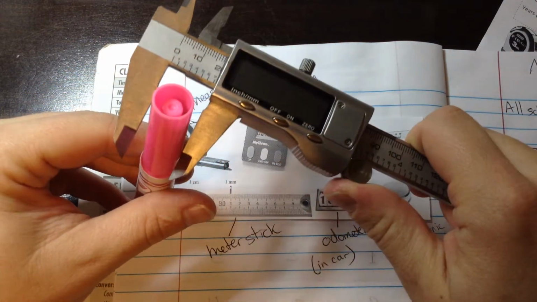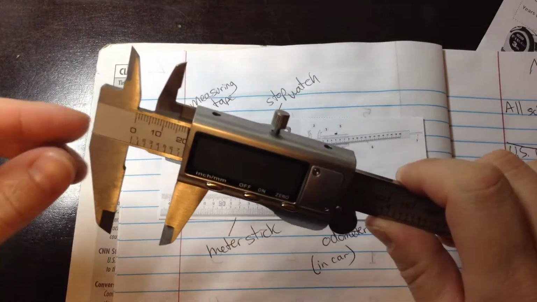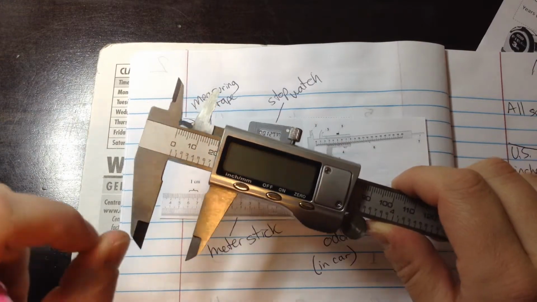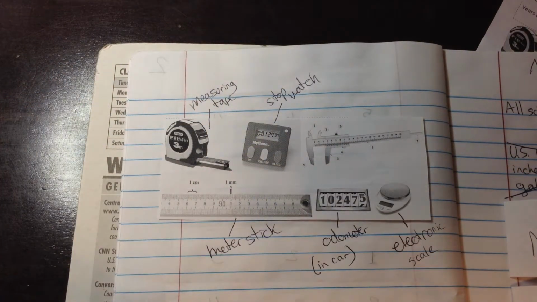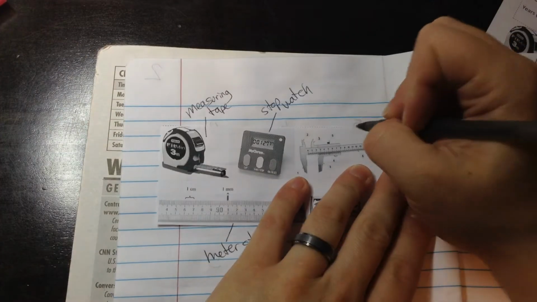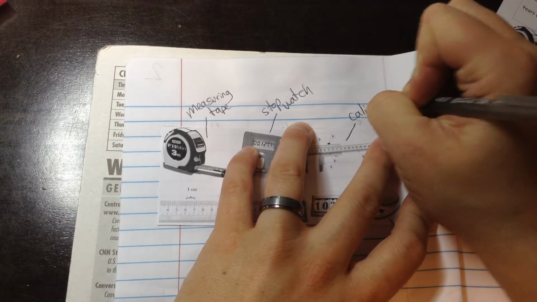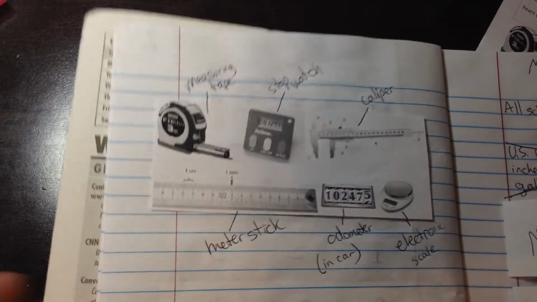The one thing I've actually used a caliper for, okay, is to measure the width of an eggshell for a lab I did in college. Okay, so that is a caliper. I want you to know what it is so that in life, if someone says grab the caliper, you don't feel like a dork. You know what they're talking about. Okay? Caliper. That will not show up on the quiz. I just want you to know what it is.